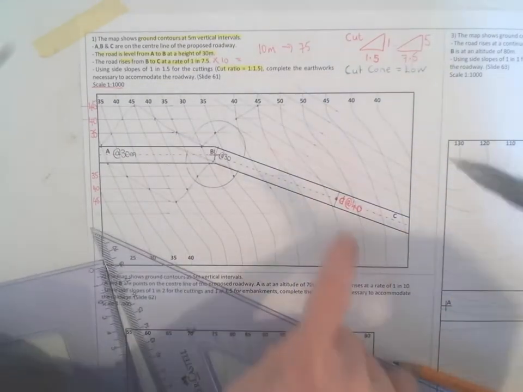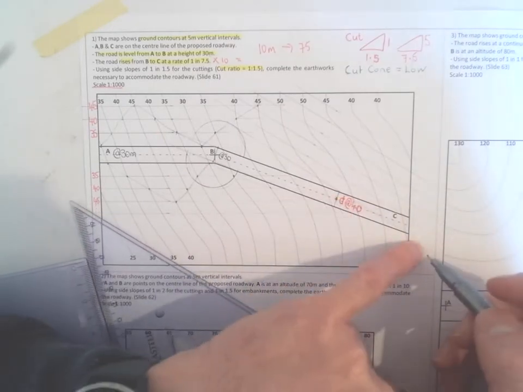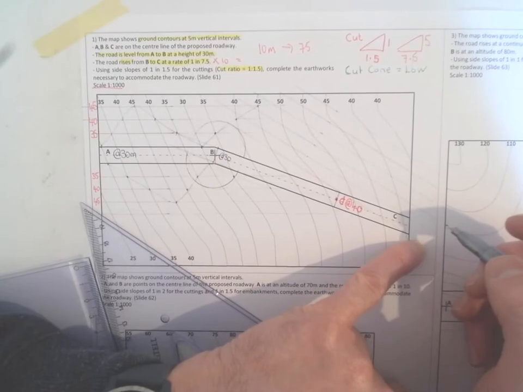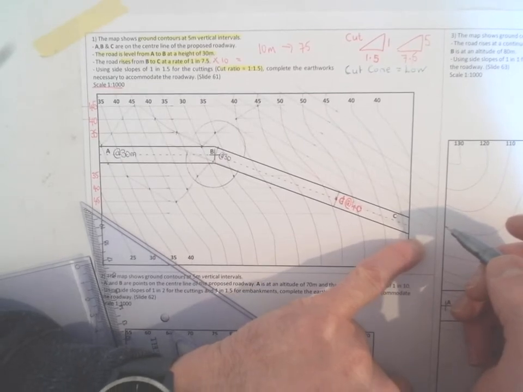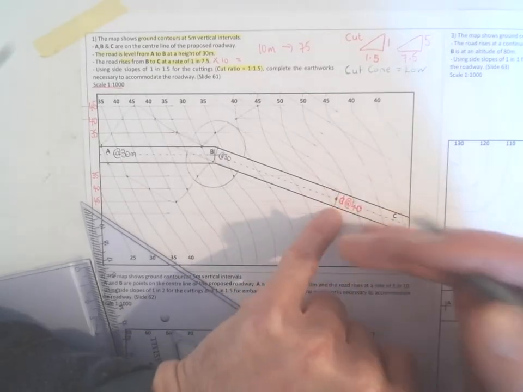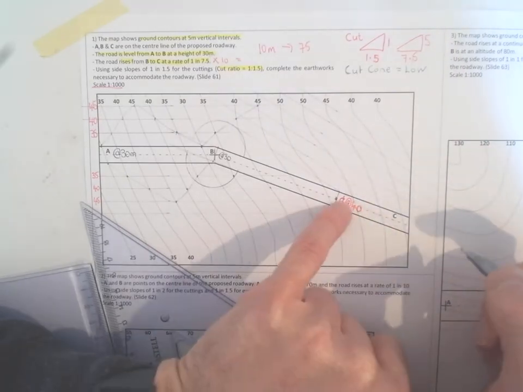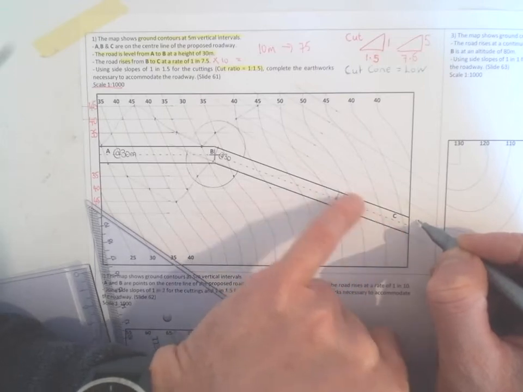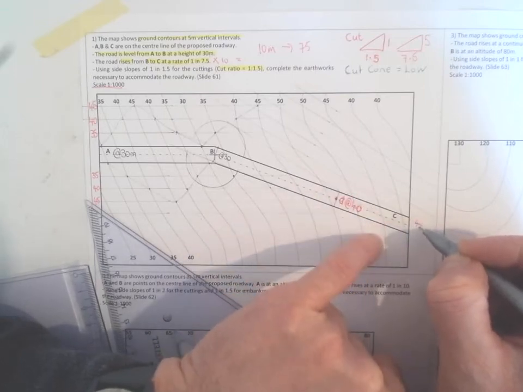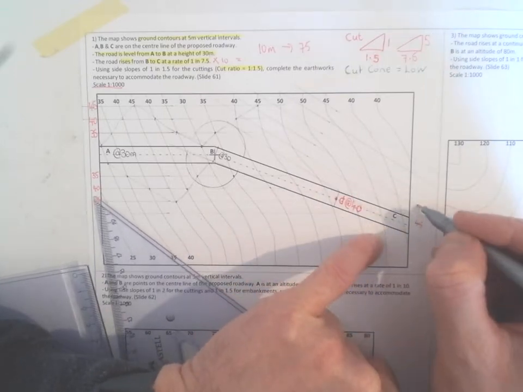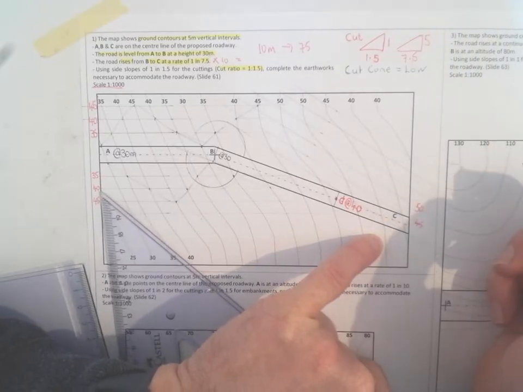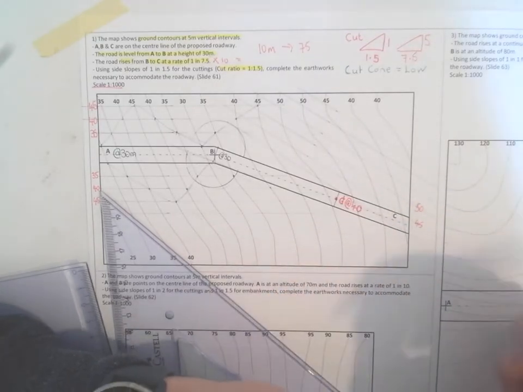I'm going to label them over here. So 40 is here. Then, because it's cut, it'll go the opposite, okay? So that'll be 40. This is 45. 50. And we don't actually have a 55, so that should be enough.